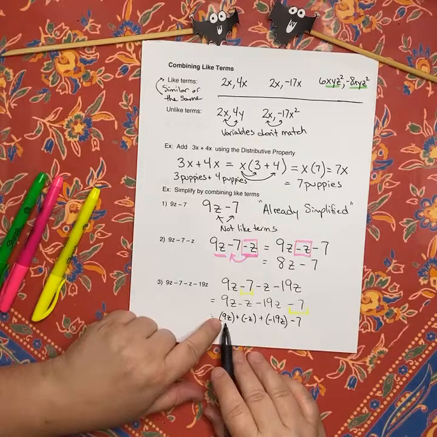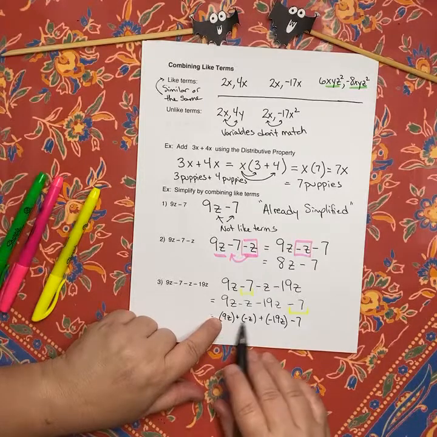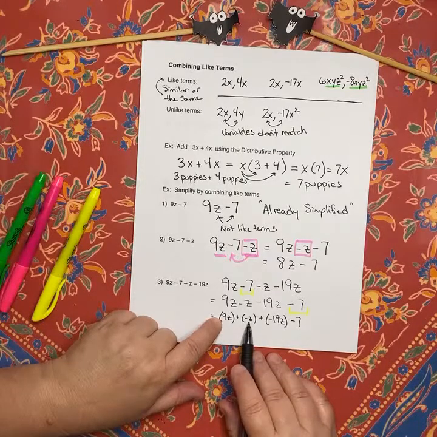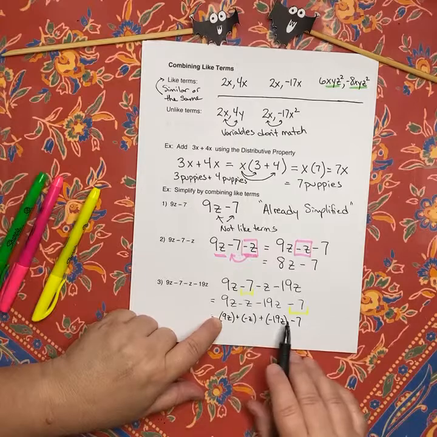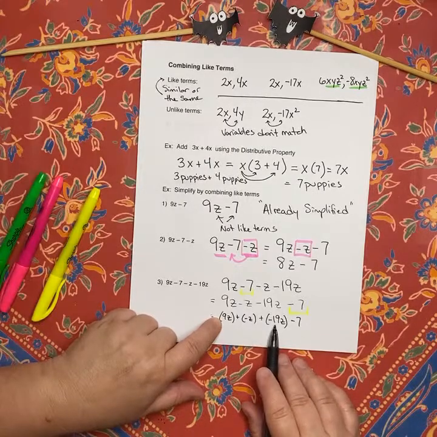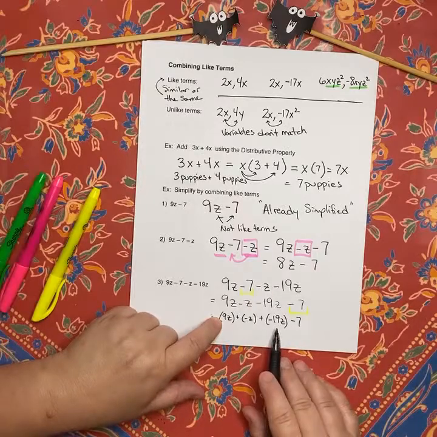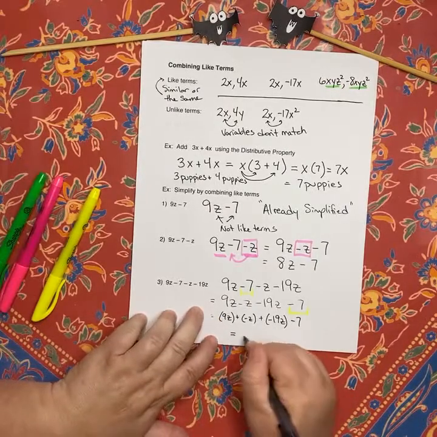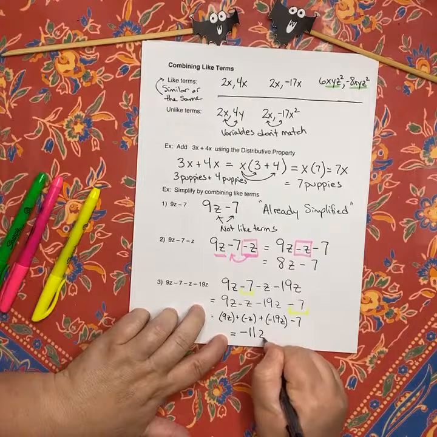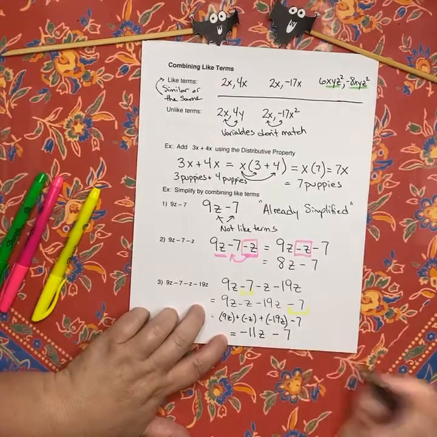I got 9 puppies. Then one got given away, so I'm down to 8. And then I have 19 friends who want puppies. So what is 8 minus 19? I think this is negative 11z minus 7?